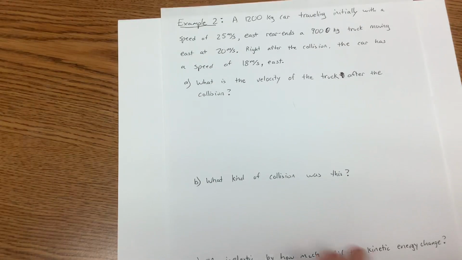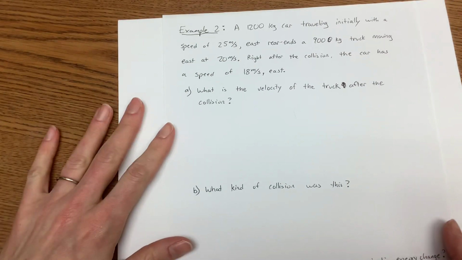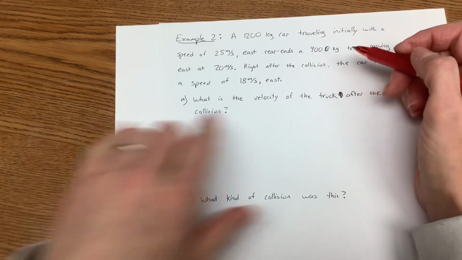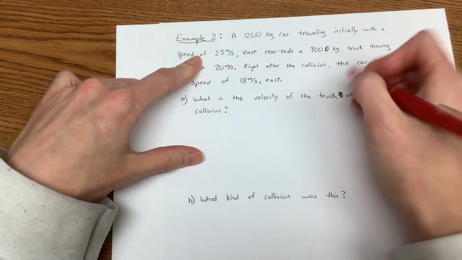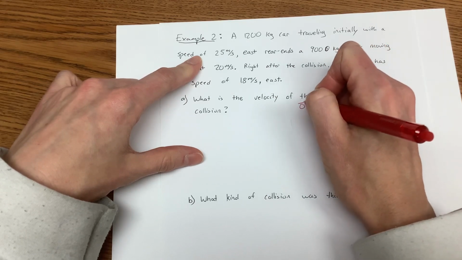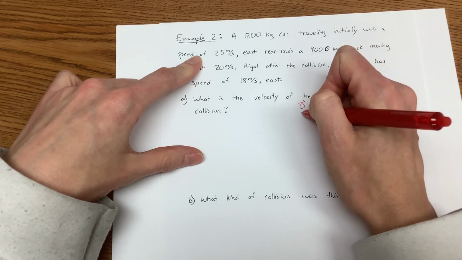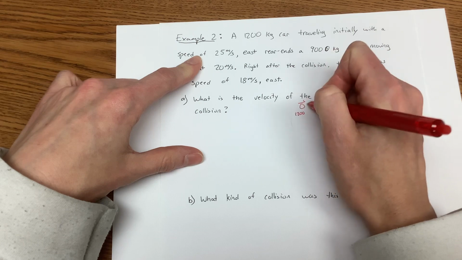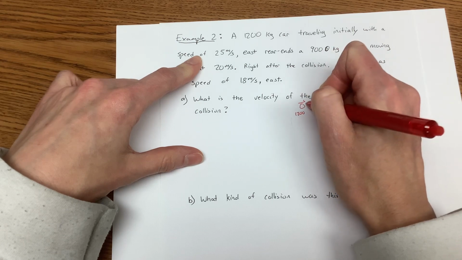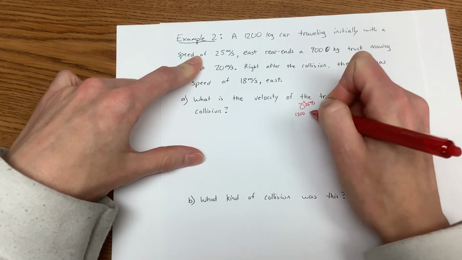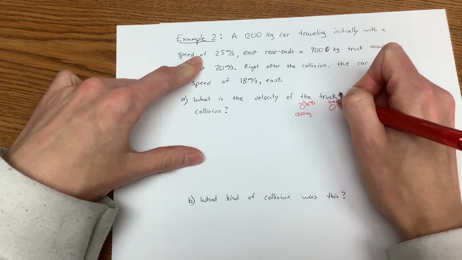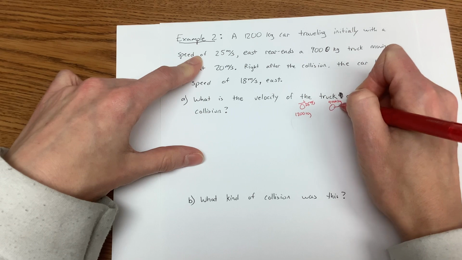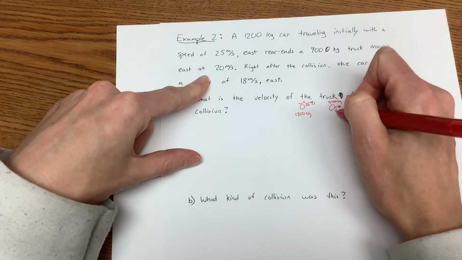The next one here is just a little bit easier. So example 2, we've got a 1,200 kilogram car traveling initially with a speed of 25 meters per second. I'm going to go ahead and draw this this way. That's a car, right? Okay, 1,200 kilograms, and it's going 25 meters per second to the east, and it rear ends a 9,000 kilogram truck that's going in the same direction at 20 meters per second.